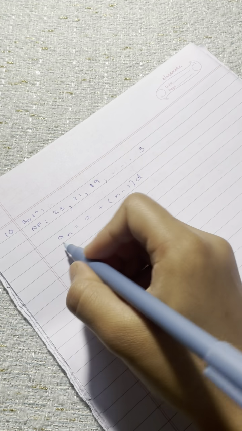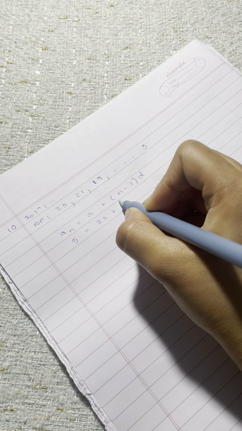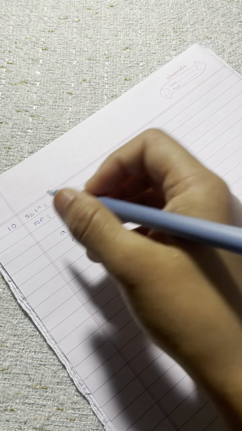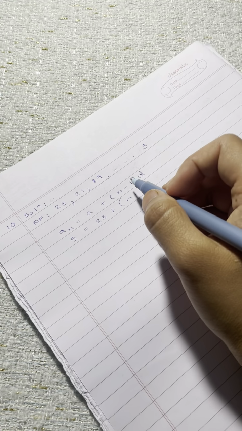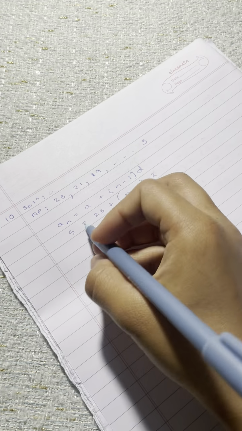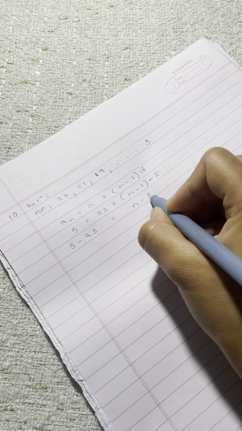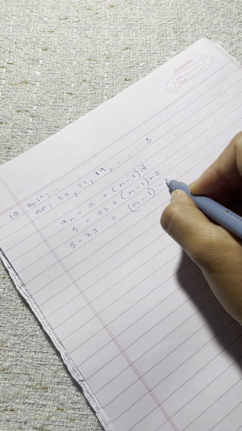Here An is the last term, that is 5. Then A is 23, plus n minus 1 times d. Here d is 21 minus 23, that is minus 2. So 5 minus 23, n minus 1, that is minus 2.